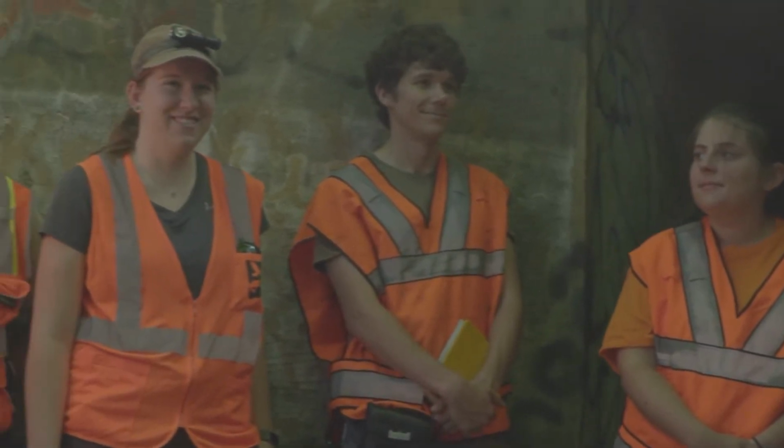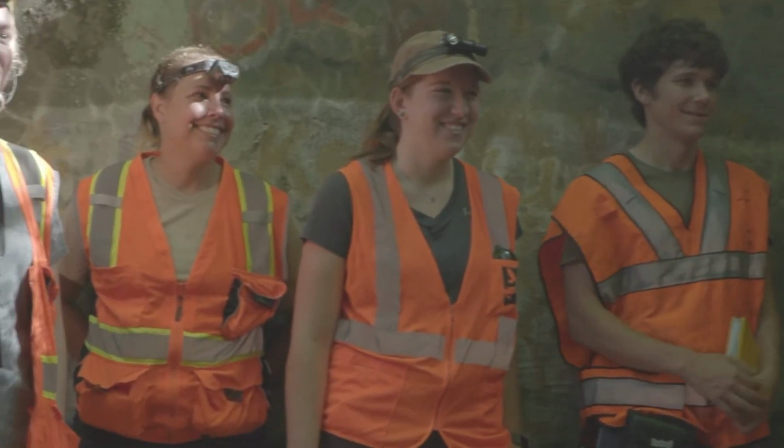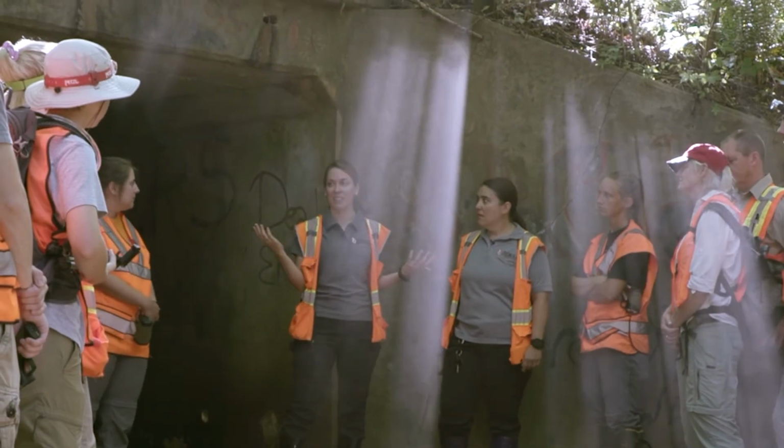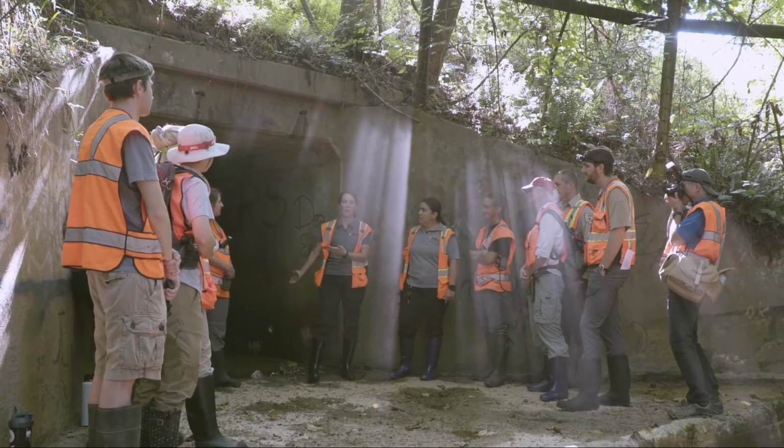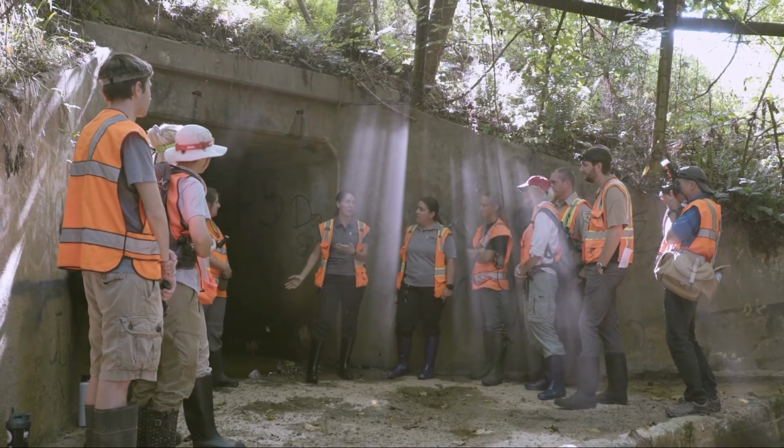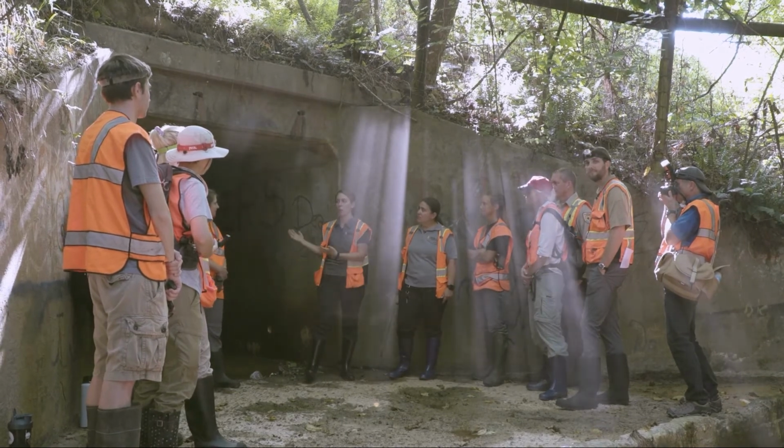So if there were a lot of bats in here, we might smell them. We also might hear them, right? In this case, though, we've never had very large numbers of bats here. So what we have to do is walk through and look for them.